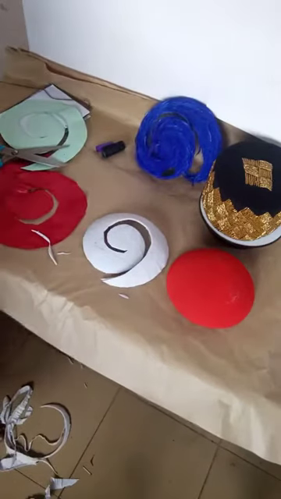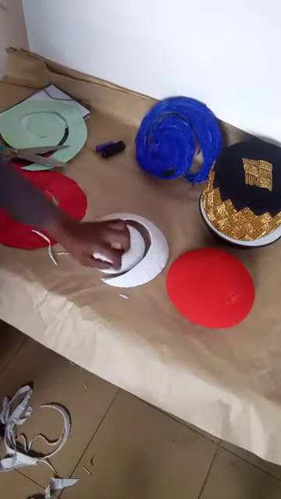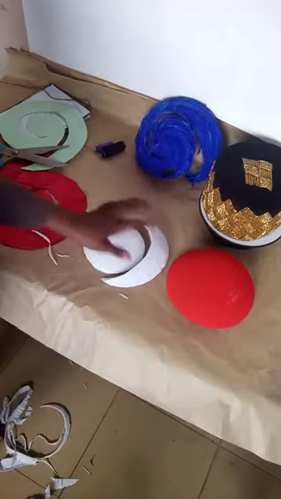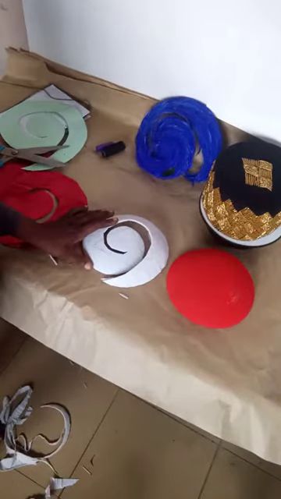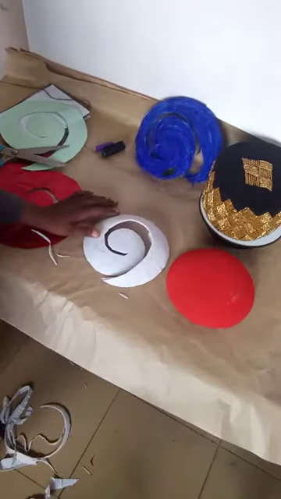Can you see? So now please note something. By the time you are blocking your fascinator, you make use of bishop mold. Like I said earlier on, you can use any mold. So it's not necessarily only the bishop mold.